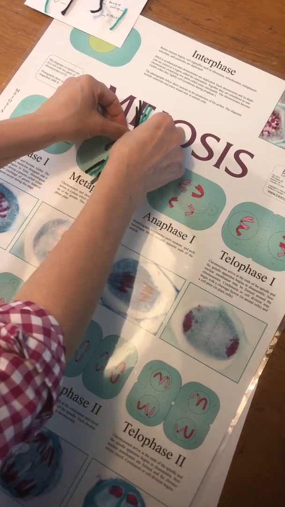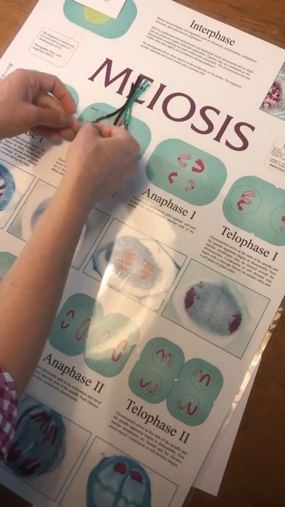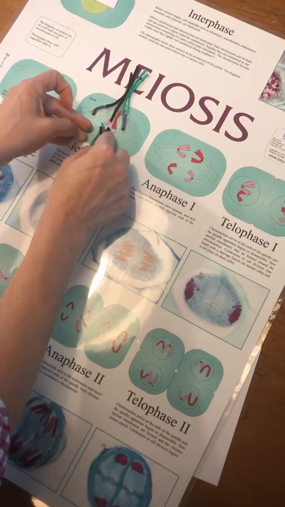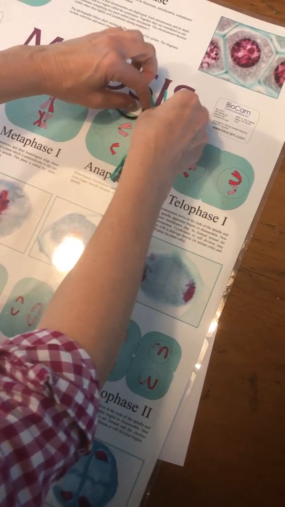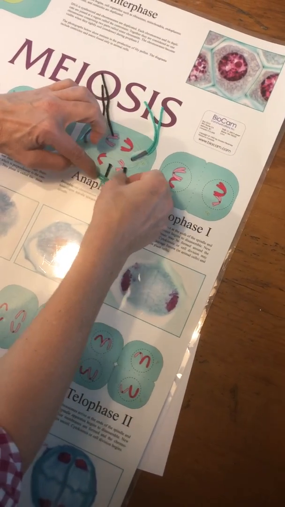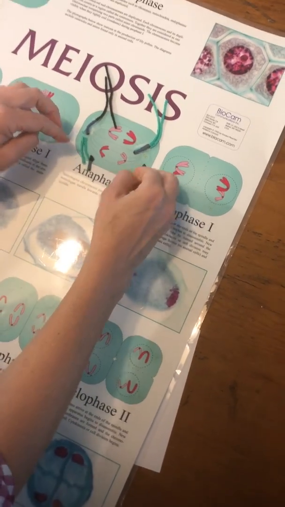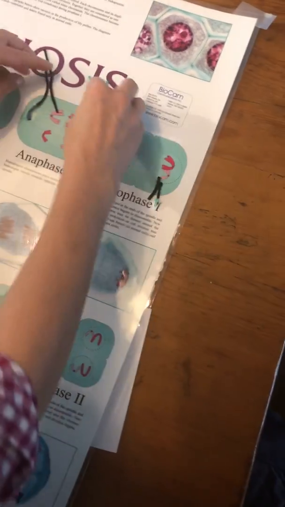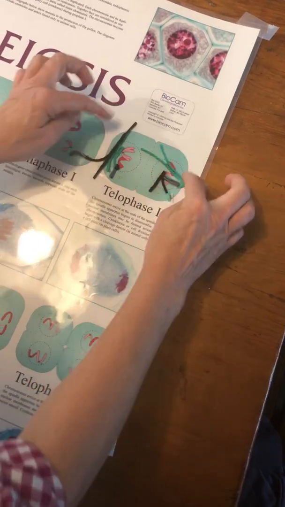Now, when we move to metaphase, these homologous pairs are going to line up, and that's important to remember that they're still in this homologous pair arrangement. My homologous pairs are going to line up in metaphase 1, and then in anaphase 1, my homologous pairs are going to come apart. And then in telophase 1, I've got 2 new cells that are going to create a new nuclear membrane around them.